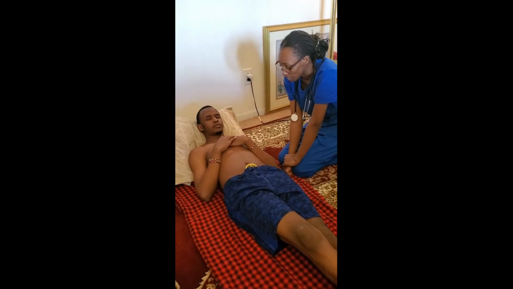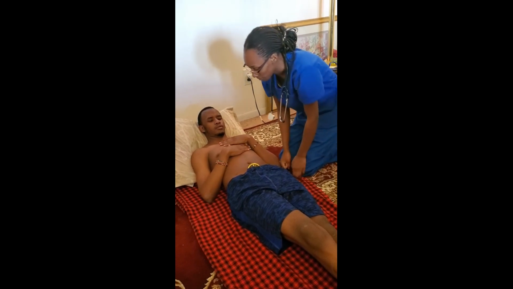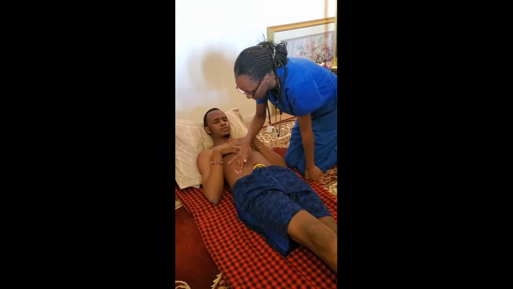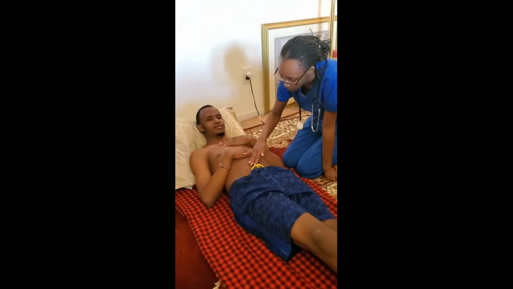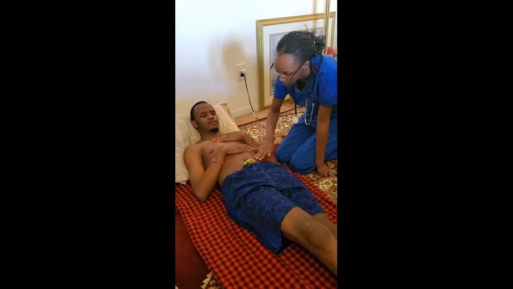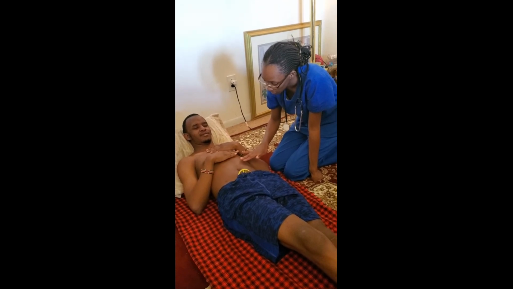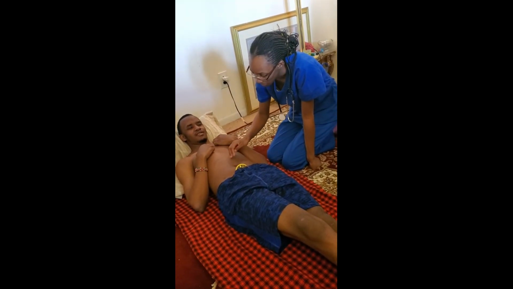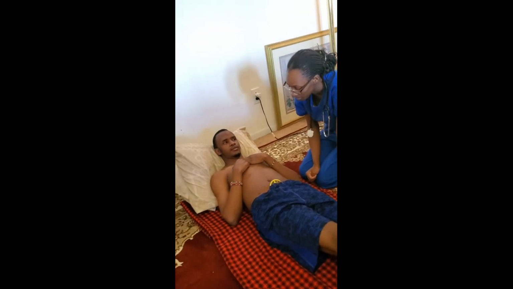The next thing I'll palpate, and in case you feel pain, let me know, okay? First I'll do a light palpation. Check if there are any lumps, any pain. No. You okay? Yes. Okay, the next thing I'll do a deep palpation, and check if you have any abnormal enlargement of your inner organs.